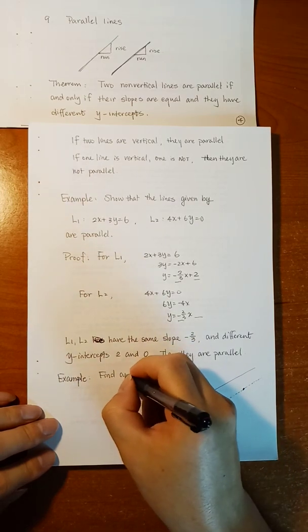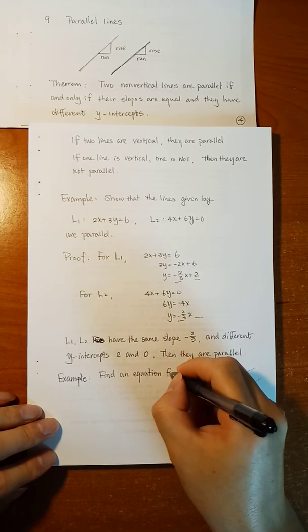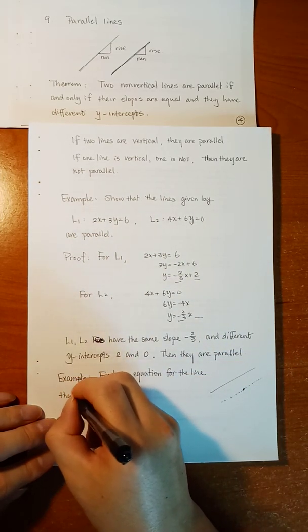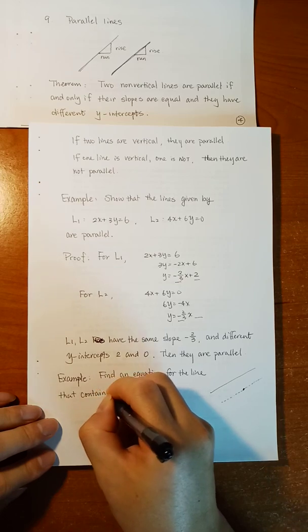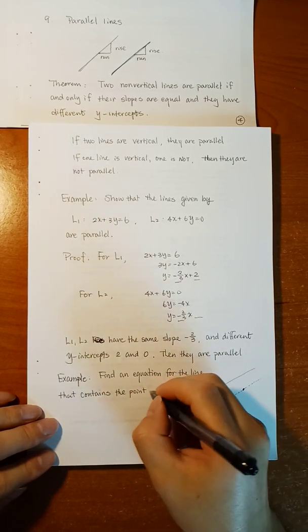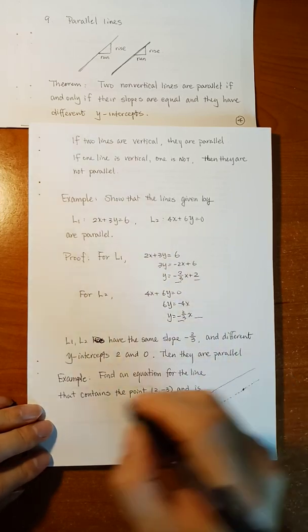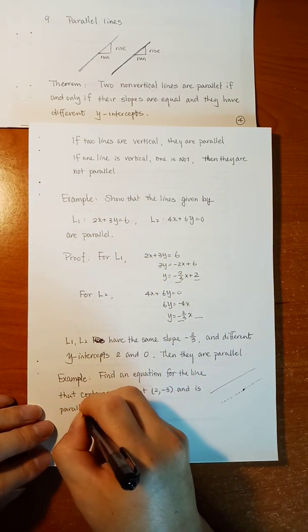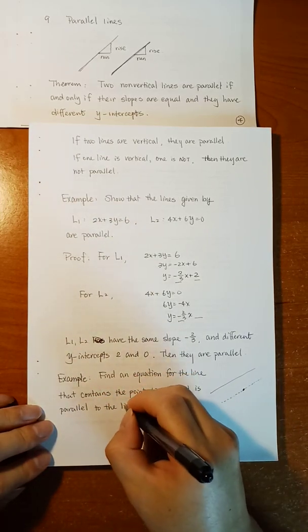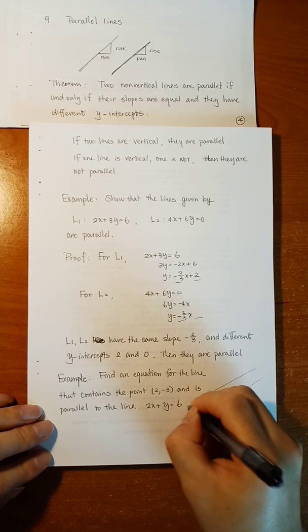Find an equation for the line that contains the point (2, negative 3) and is parallel to the line 2x plus y equal to 6.